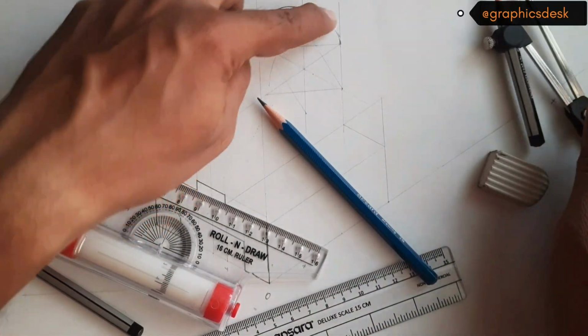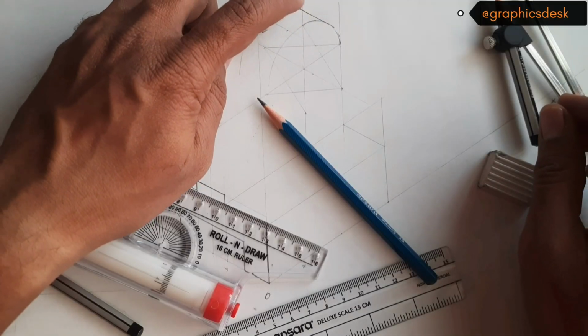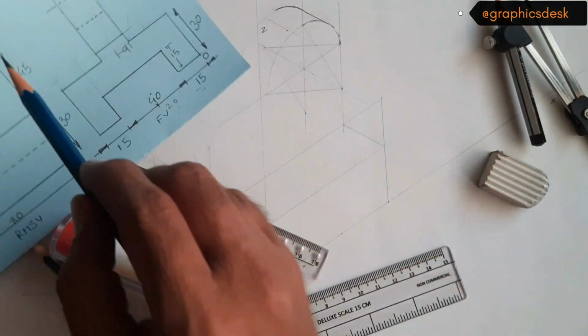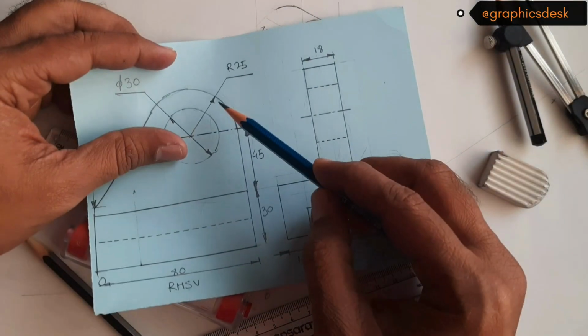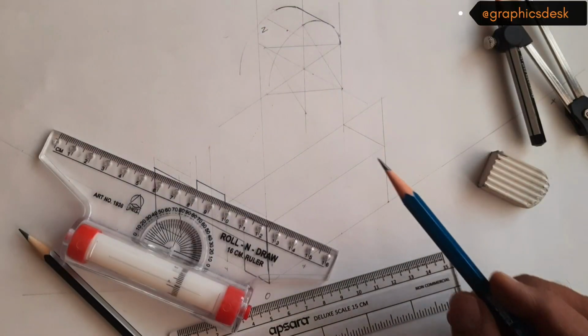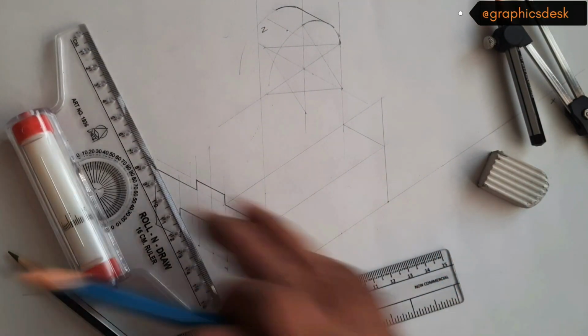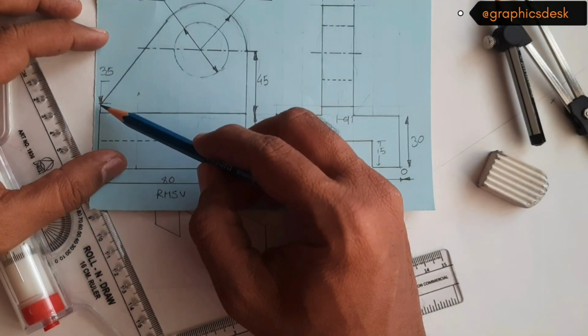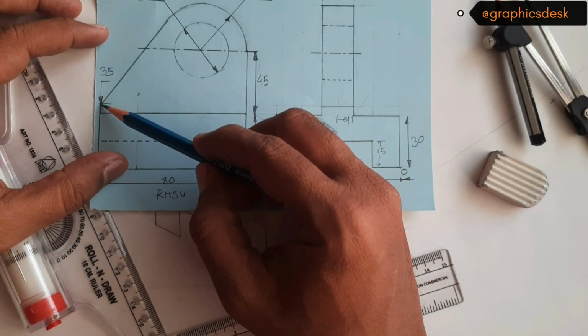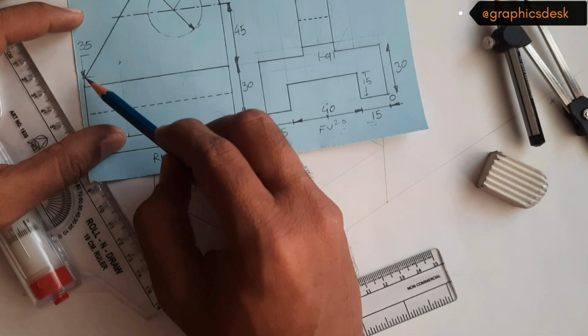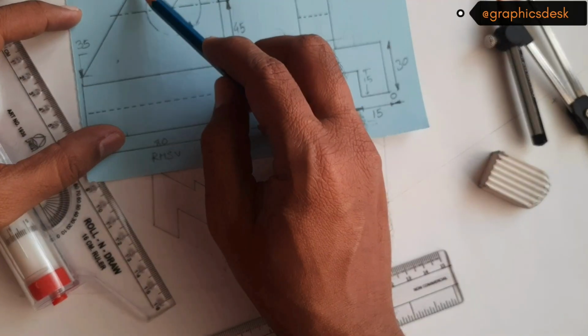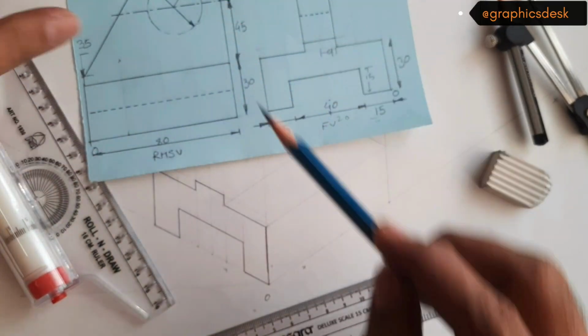Okay, so this is how the face would look like, representing this one here. Now for us to draw the slant surface, we already have this point which is representing here, this one, and we have to draw a tangent to this circle.